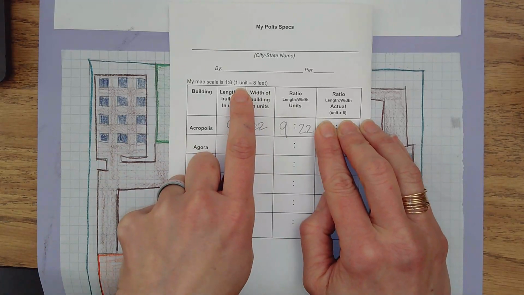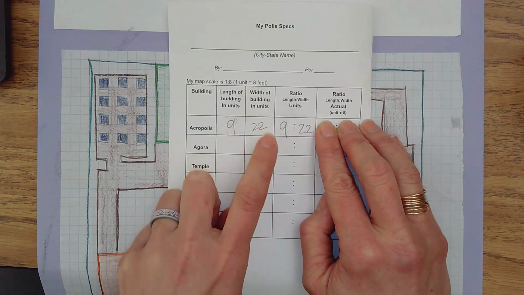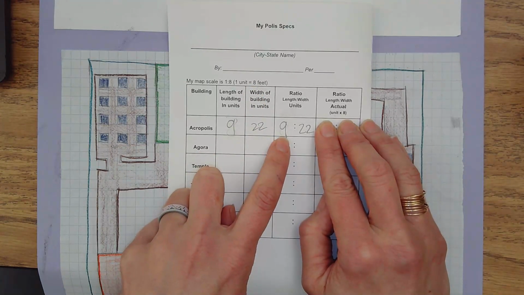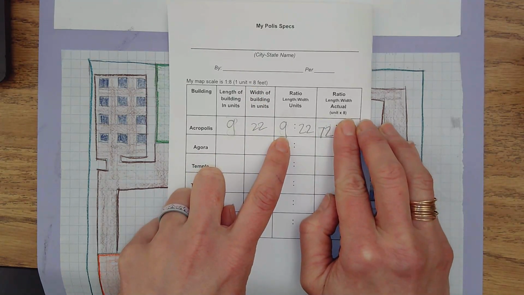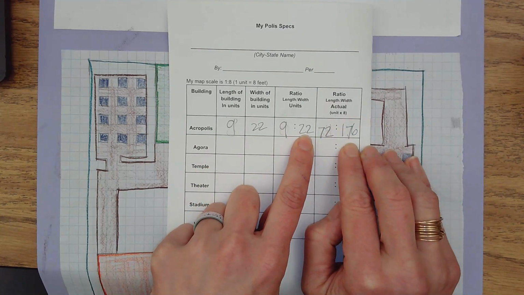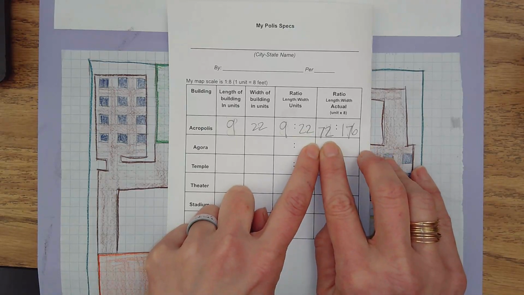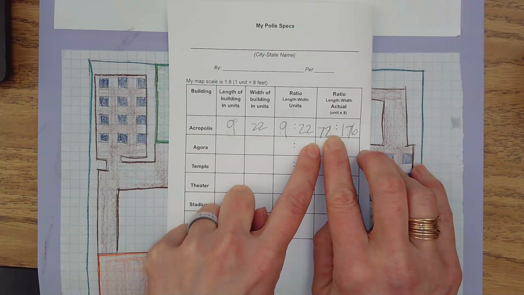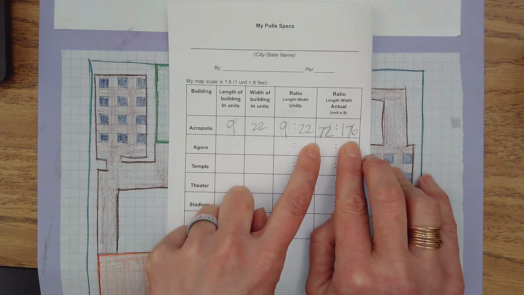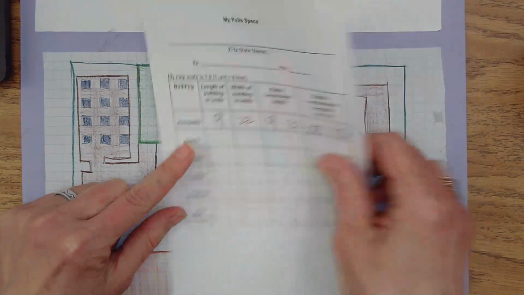Well, each unit, each box, is equal to 8 feet. So we've got to do some math. 9 times 8 is 72. 22 times 8 is 176. So our new ratio is 72 feet to 176 feet. Okay? So now we'll go down to the next one, the agora.